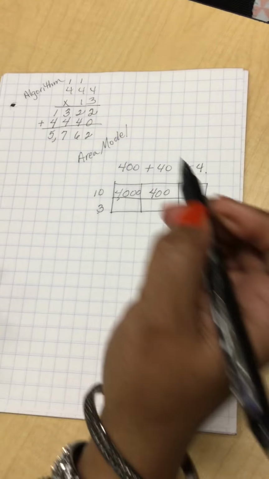Okay, and now 3 times 400, 3 times 4 is 12, with 2 zeros, so it's 1,200. 3 times 40 is 3 times 4 is 12, with 1 zero, so it's 120. And then 3 times 4 is 12.